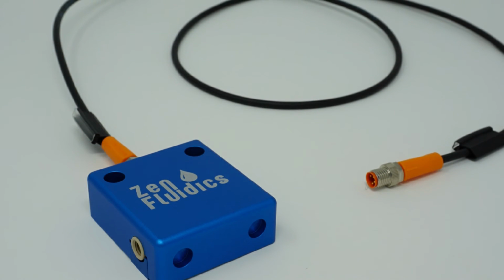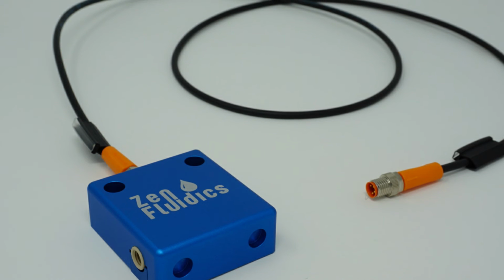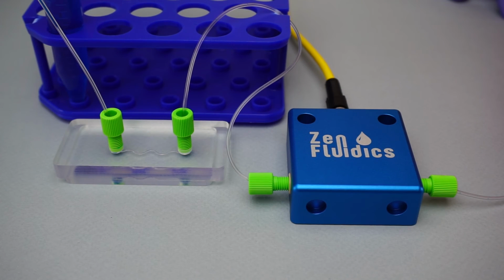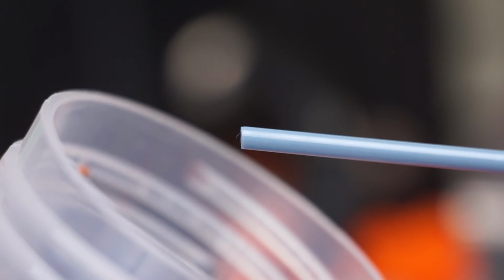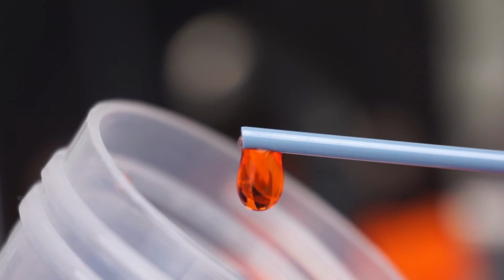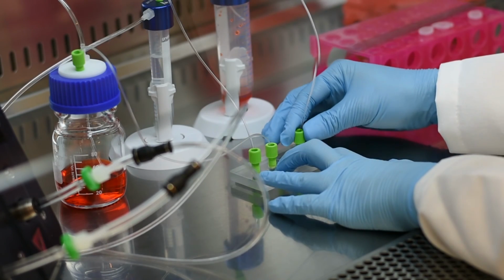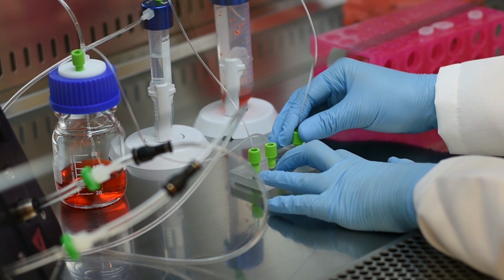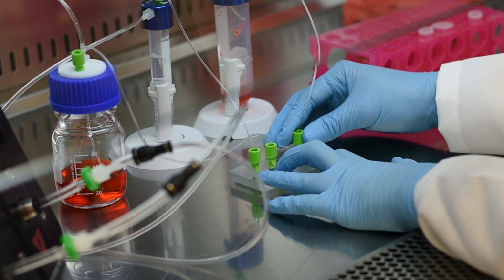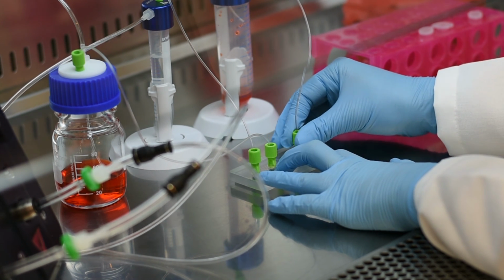Third, choose a sensor with at least 3 or 4 times the capacity of the flow that you will be working with. We do not recommend going higher than this, since the sensor will lose resolution and increment the error for each reading. Do not over-tighten the microfluidic connectors, since this may compress the tubing and generate additional resistance.